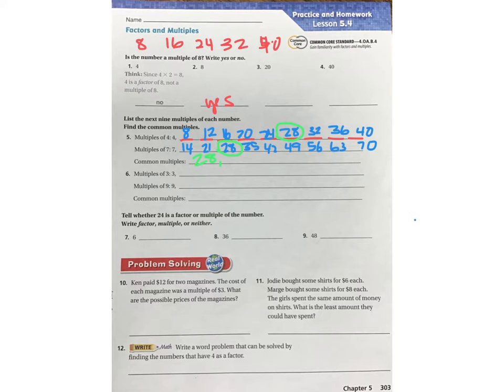Now, going down to the next section, it says tell whether 24 is a factor or multiple of the number. Write factor, multiple, or neither. So 6. Is 24 a factor of 6? No. Which one is it? Factor, multiple, or neither? Multiple.